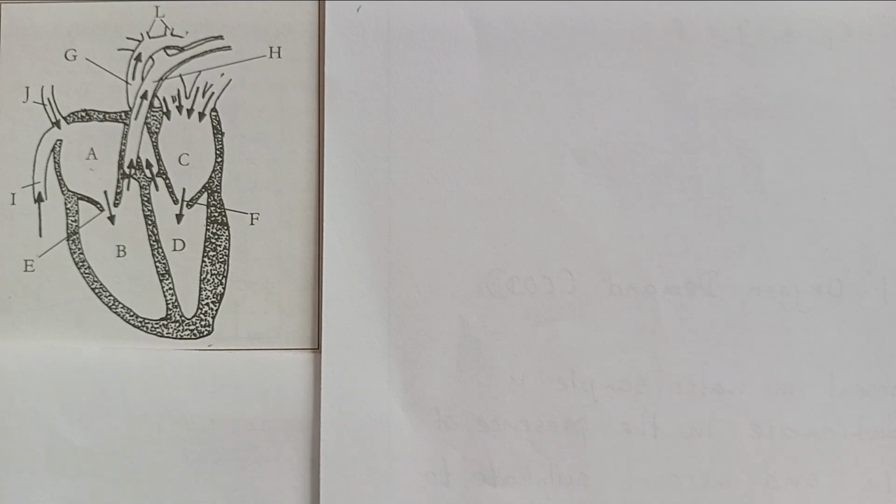So the valve on the right side we call the tricuspid valve.